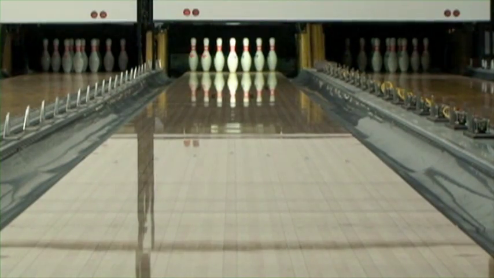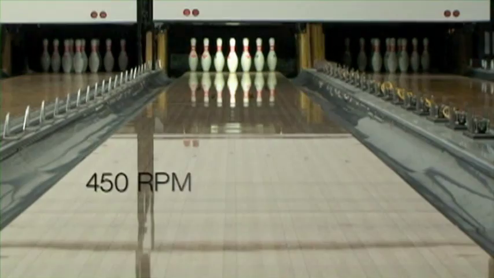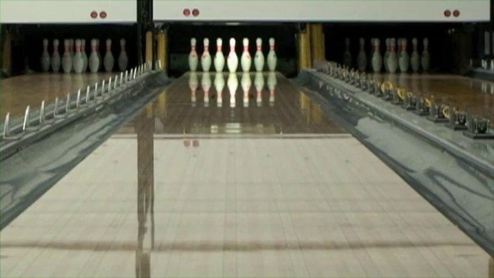Yeah, and then we start to get into a little bit more. You can see with the change of ball motion that the ball has a lot more ability to sort of change directions once it gets down lane. Now we're 450. Now we're into the Tommy Jones, the Sean Rash categories.